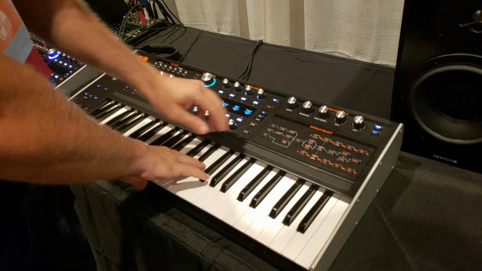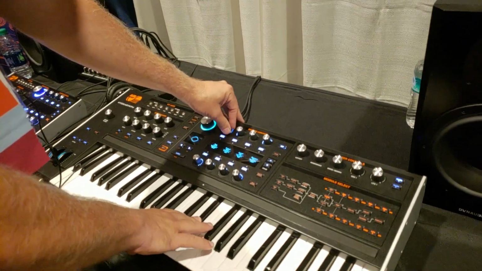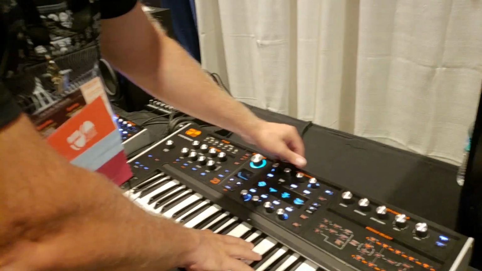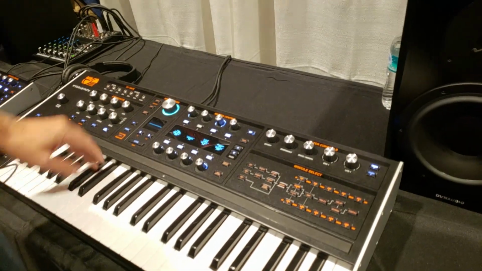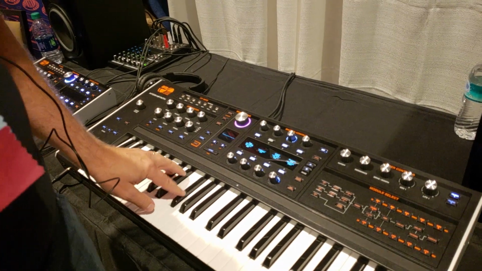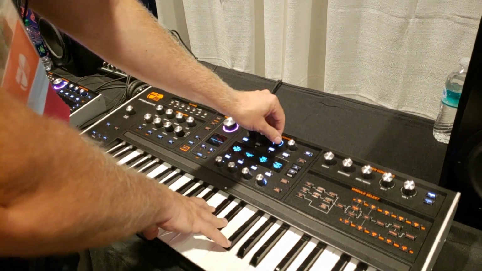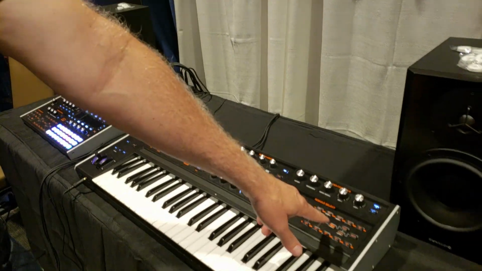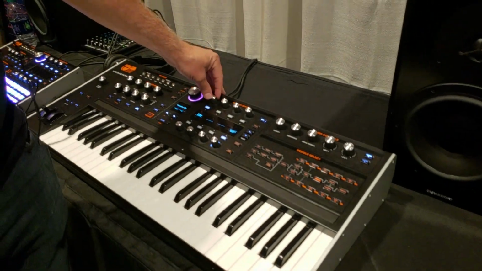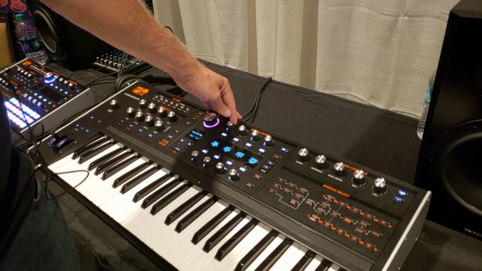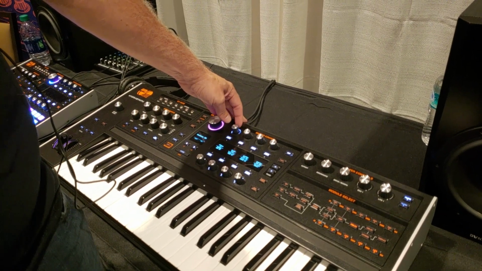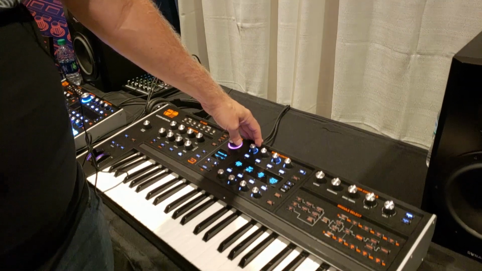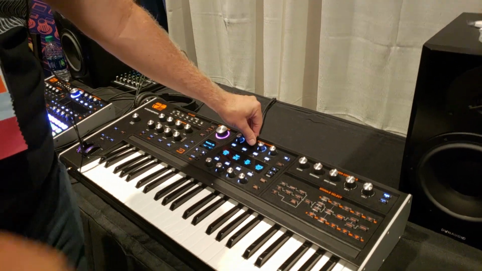How many effects slots are available per patch? Let me open up some. So on the effects, you've got a pre and a post. The pre-effects have chorus, flanger, rotary, phaser, lo-fi, tremolo, EQ, and compressor. The compressor has sidechain ability as well.